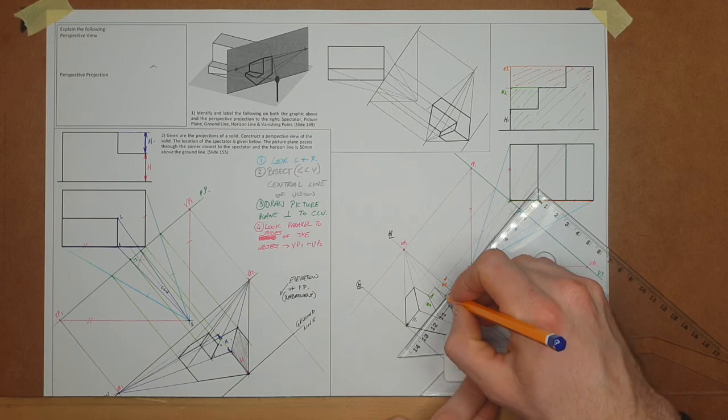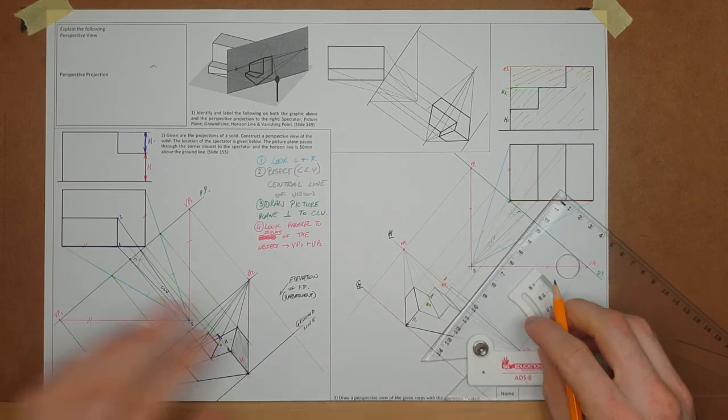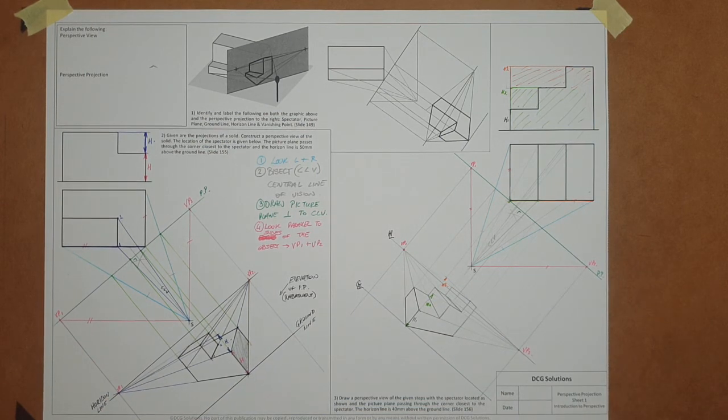Now I'll just finish off that step there. And as I said, we cannot possibly see the top of the shape this time, because it's just gone above the horizon line for us. There's another example done. 3 heights marked on this front point, or this front projection here. 3 heights marked all on that point.